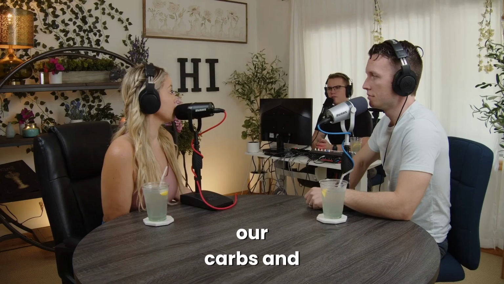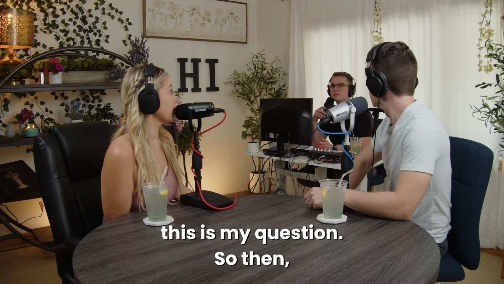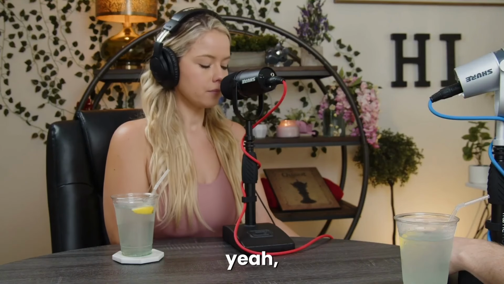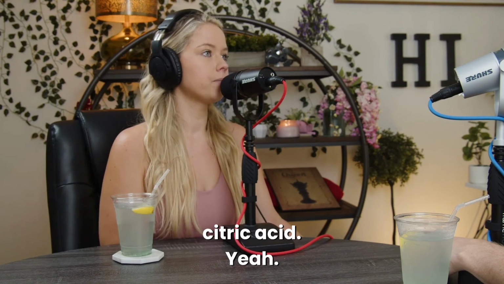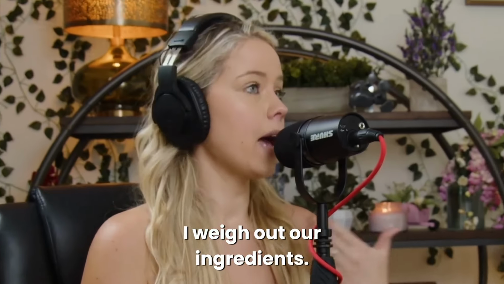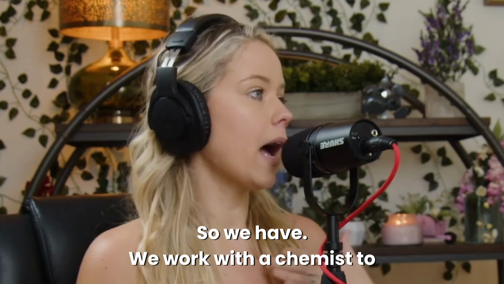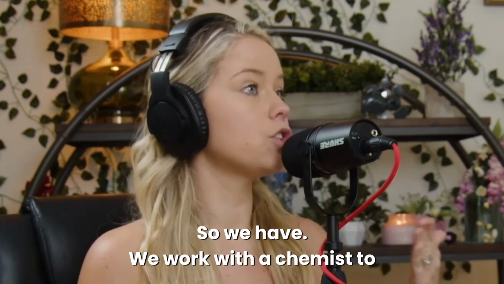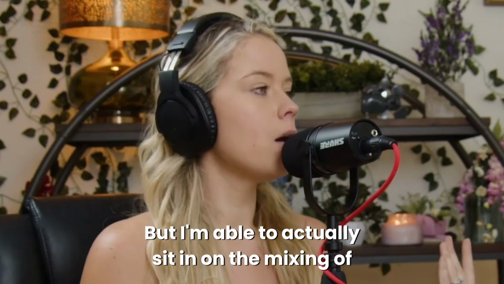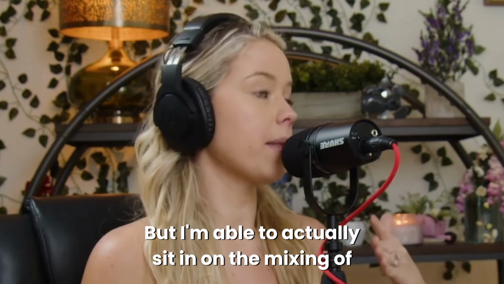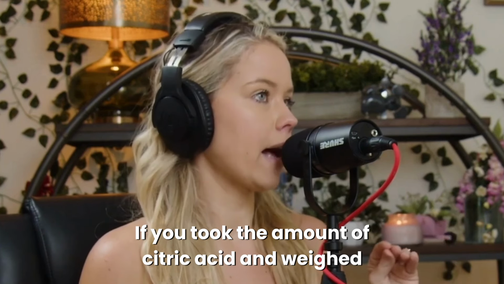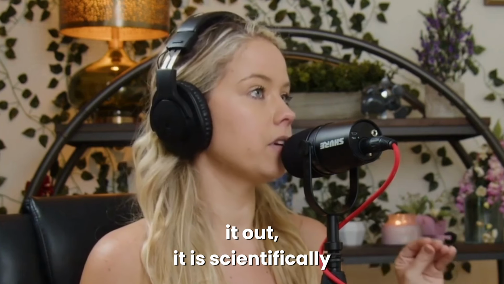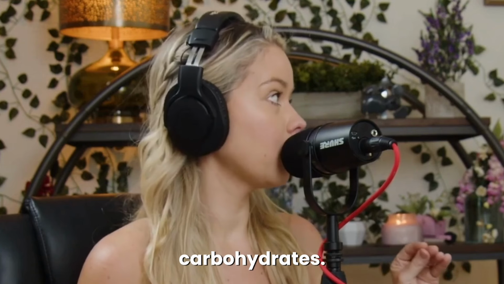It was electrolytes. This was before we had our electrolytes. Okay, this is my question. So then she said it's coming from the citric acid. Yeah. I weigh out our ingredients. We work with a chemist to develop all of our formulas, but I'm able to actually sit in on the mixing of all the formulas, right? If you took the amount of citric acid and weighed it out, it is scientifically impossible for it to come out to 2 carbohydrates.